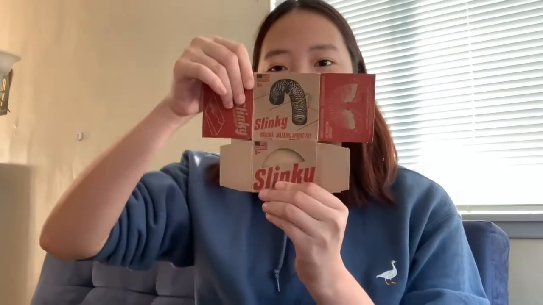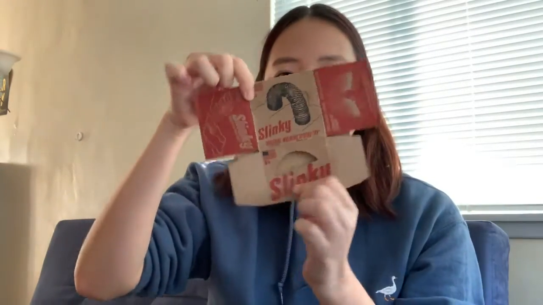So a two-dimensional image is like a picture that you see on a piece of paper. It's completely flat. While a three-dimensional image is like an object that you see in real life, such as the chair you're sitting on or even this slinky that I'm holding. It has depth, which a picture on a piece of paper does not.